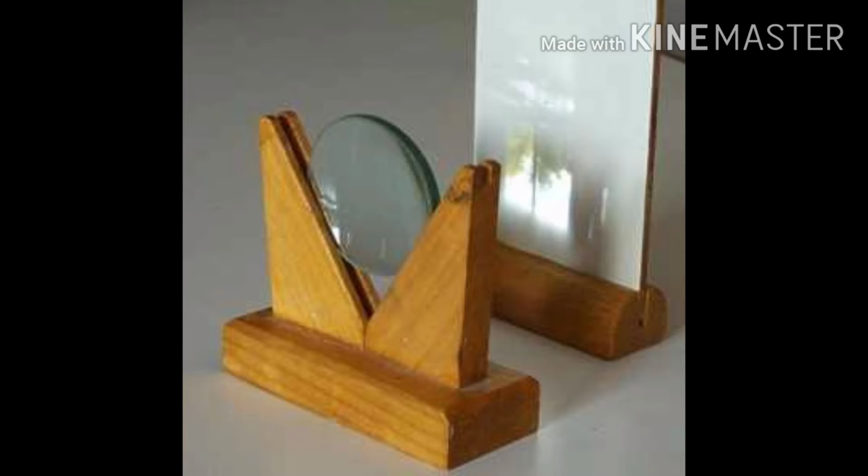Now let us study the image formation by a convex lens by watching an activity. First, take a convex lens and find its approximate focal length in a way described earlier.